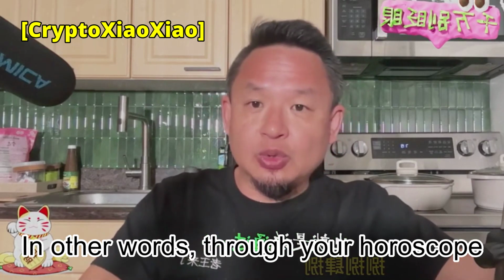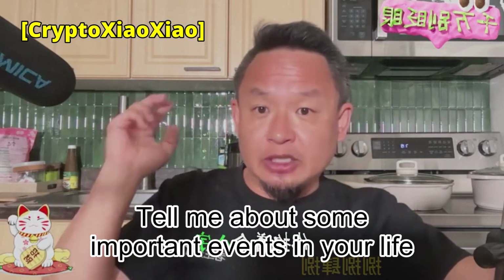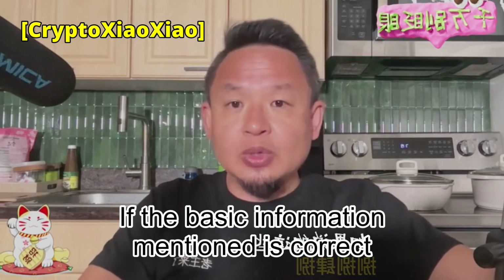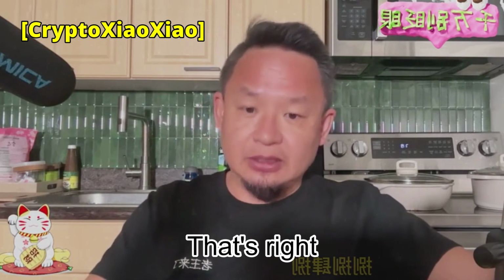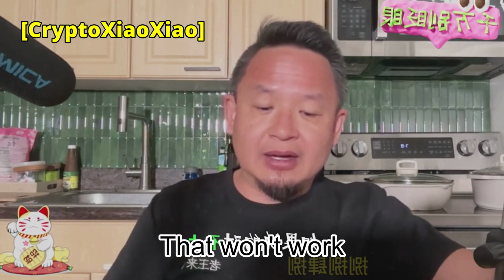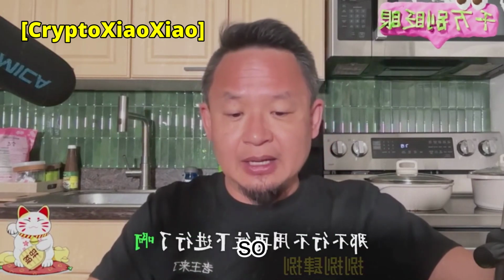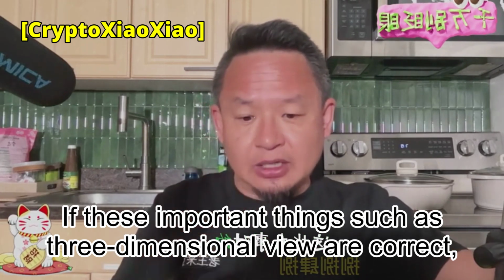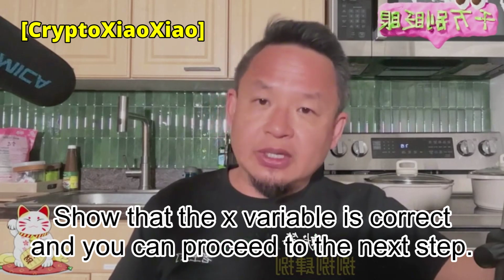In other words, through your horoscope, you report this horoscope and tell me about some important events in your life. If the basic information mentioned is correct, that's right. If what you say is not right, that won't work, no need to go any further. So, if these important things such as the three-dimensional view are correct, it shows that the X variable is correct and you can proceed to the next step.